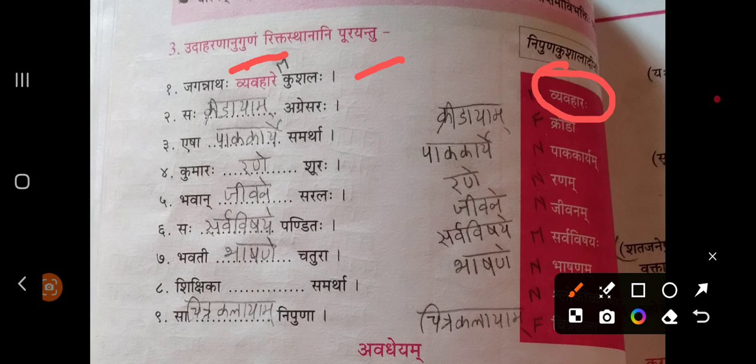When can you fill this match the following? Only when you know the meanings of all these words. What is Jagannathaha? What is Kushalaha? What is Vyavaharaha? Then only you can do the match the following, right?